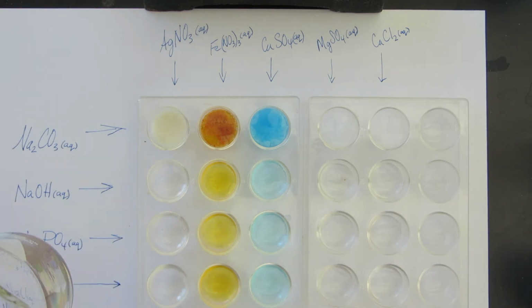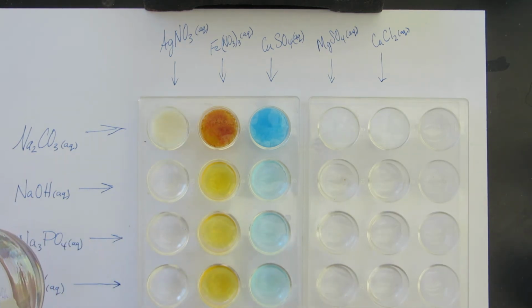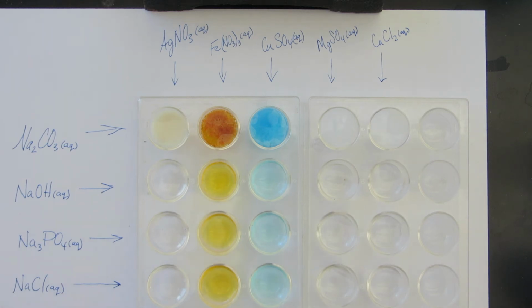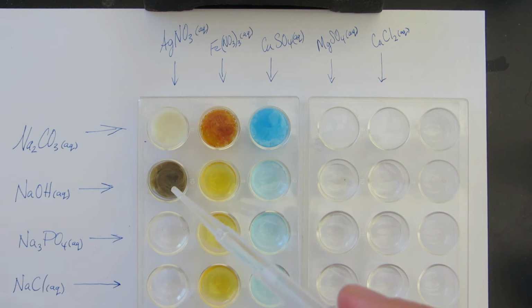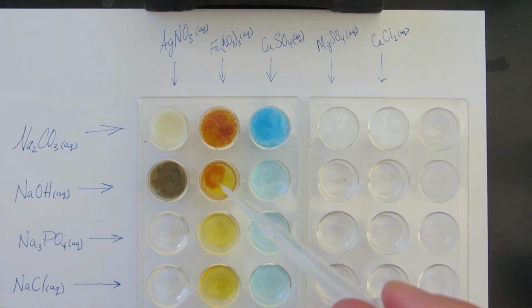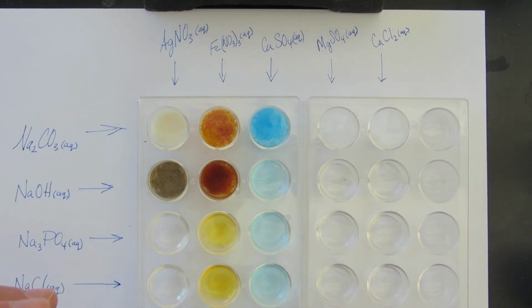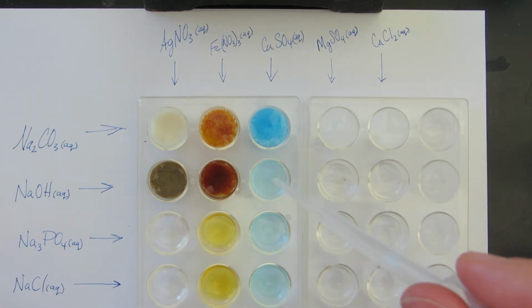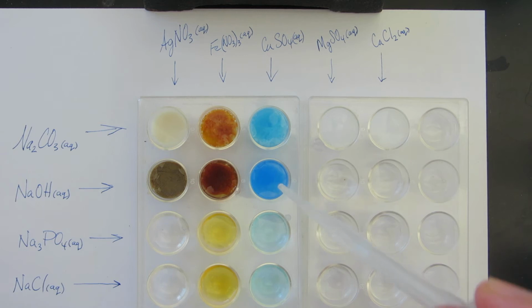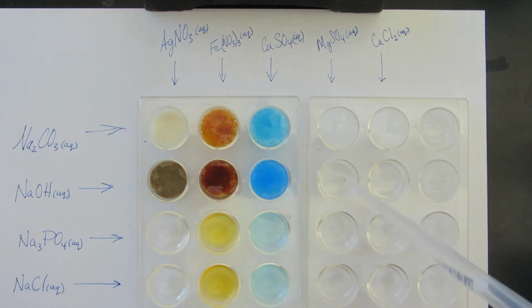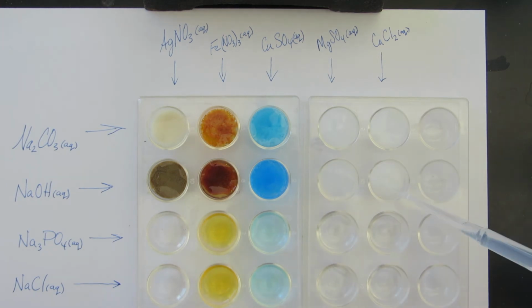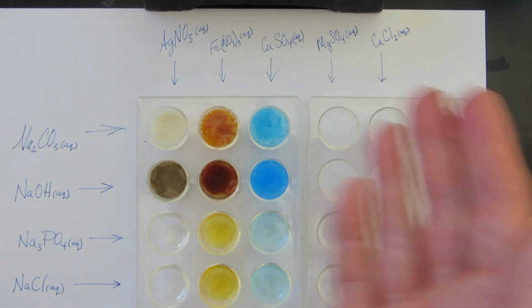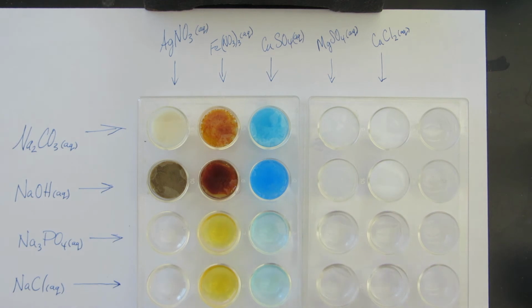Let's do sodium hydroxide. Let's go straight across. The iron, both of those, it was like a gel when you started. This one too. Okay, so they all precipitate. Everything precipitated here. I'll do a close-up later.